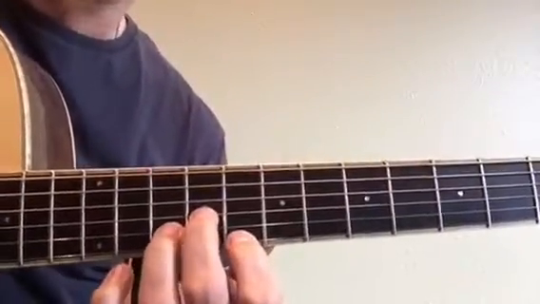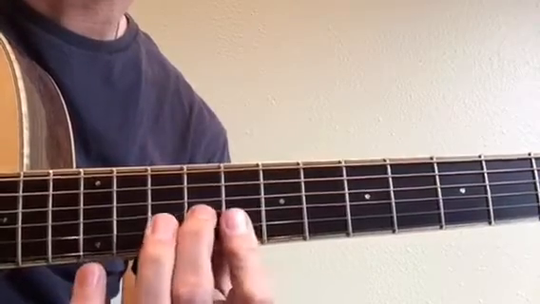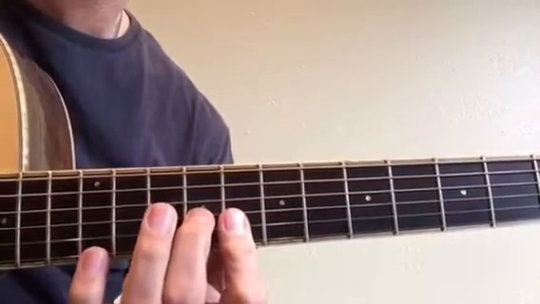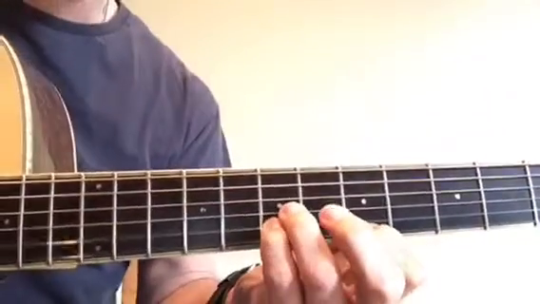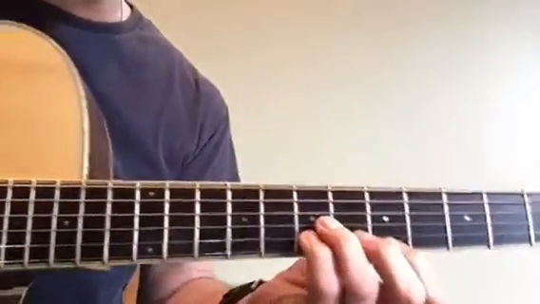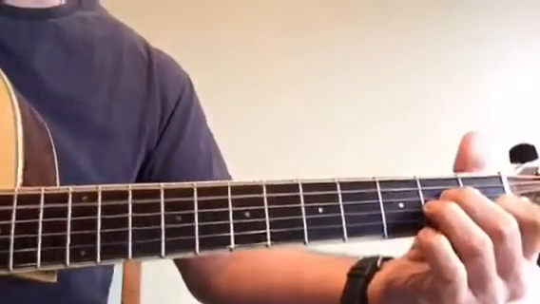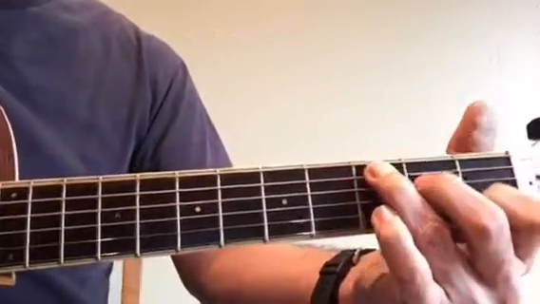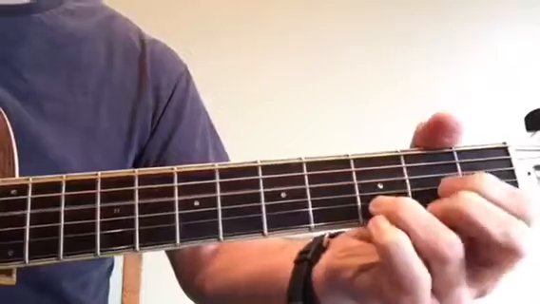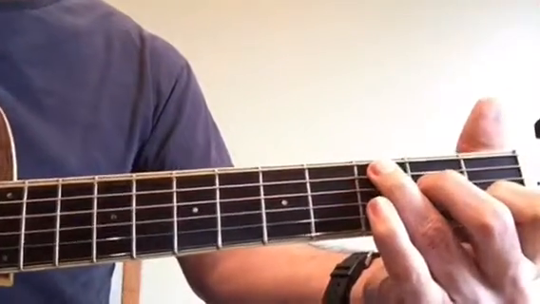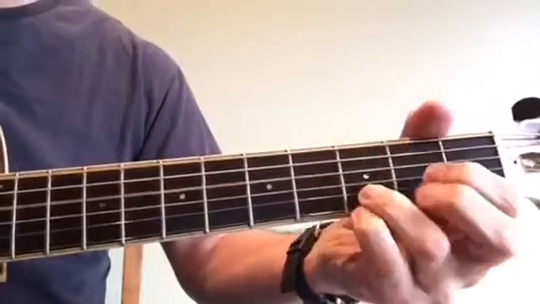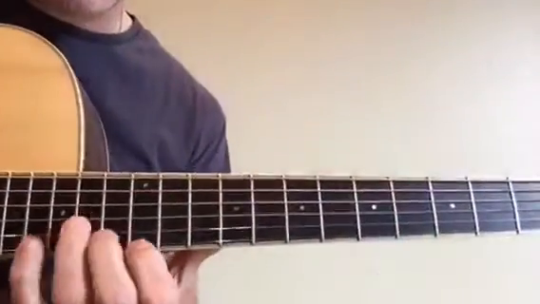The next chord was C. There's a C right here. Look. Then a G's here. And here's a D. So let's say I was playing this. Here's the song.